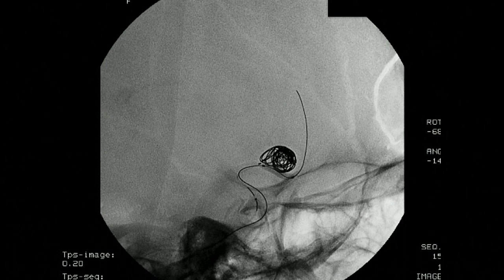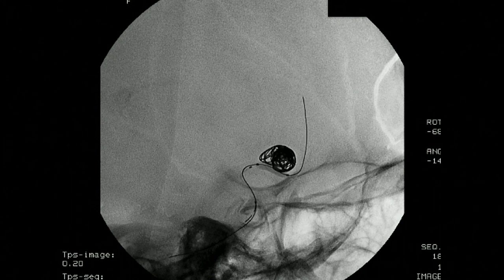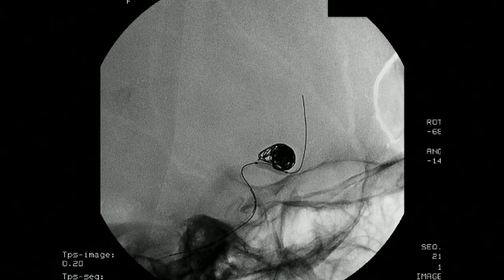Usually we try not to inflate the balloon longer than 4 to 5 minutes, which is sufficient, just to avoid ischemic complication and thromboembolic complication. Don't ask me why 4 minutes instead of 3 or 10. This is just observation. Nobody knows. So then you continue to progressively fill the basket of the aneurysm with small coils in order to have a dense packing. And this is the final result.